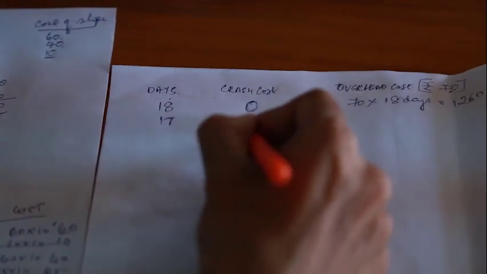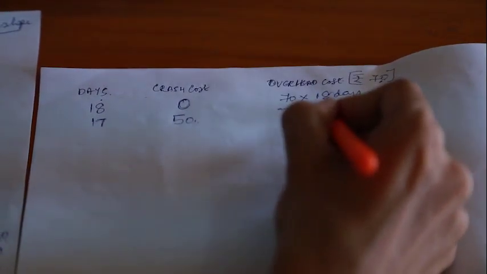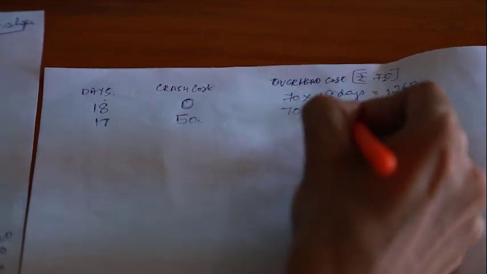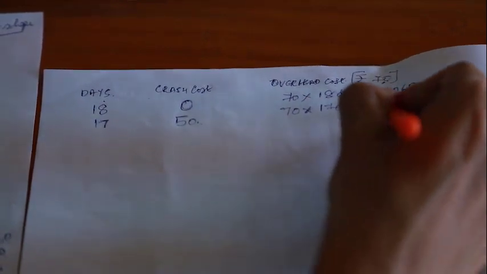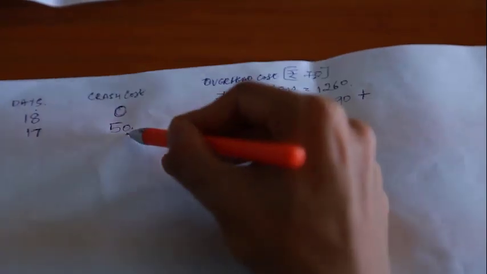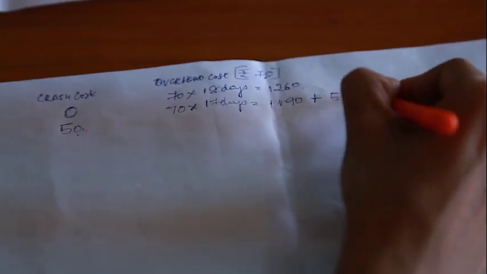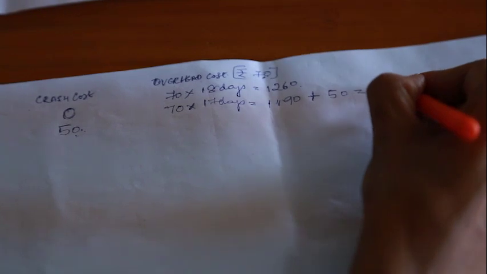Therefore, 70 multiplied by 17 days comes up to 1190, plus the crash cost, which is 50, is equal to 1240.